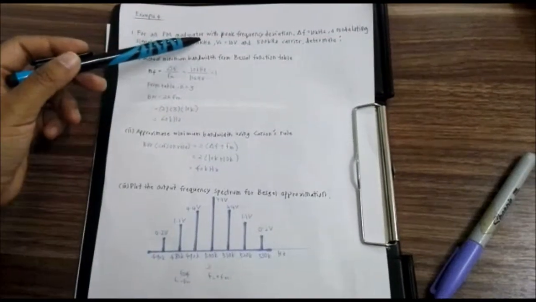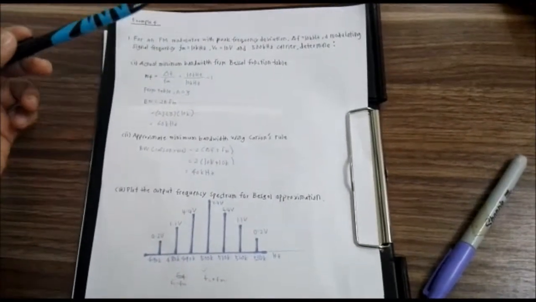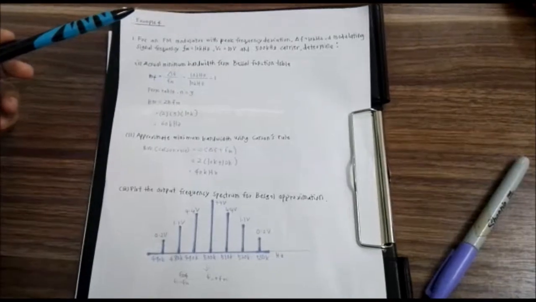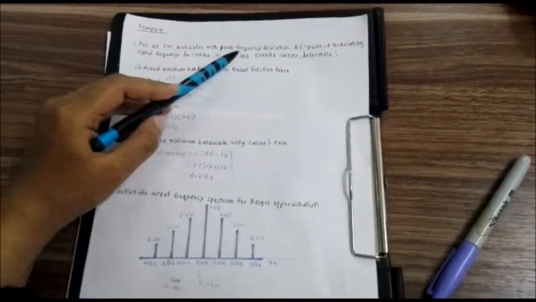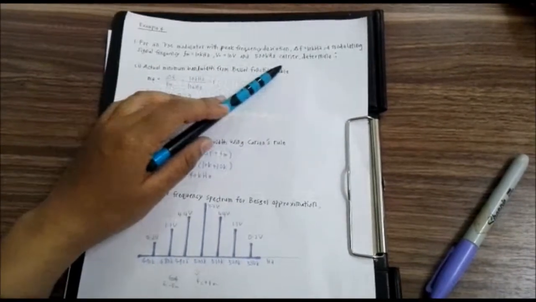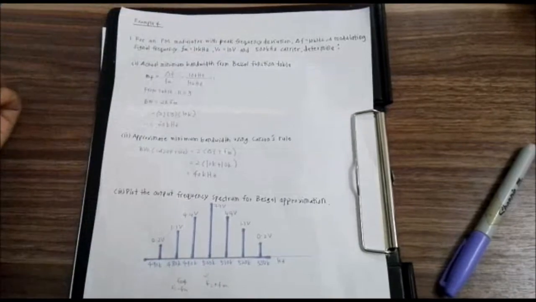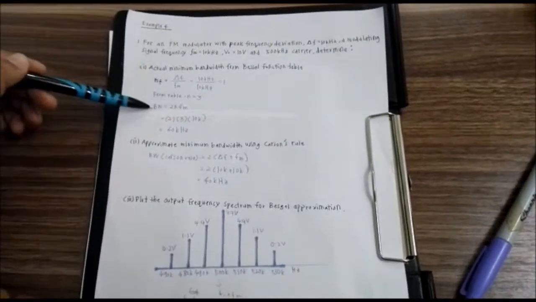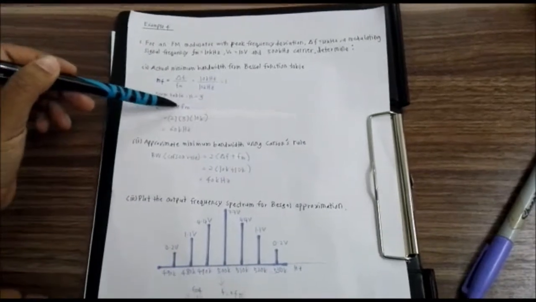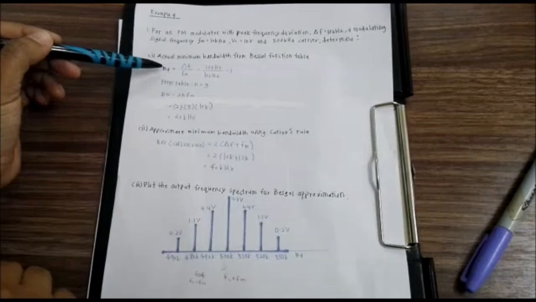For an FM modulator with peak frequency deviation Δf equals 10 kHz and modulating signal frequency Fm equals 10 kHz, Vc equals 10 and 500 kHz of carrier. Determine: 1. Actual minimum bandwidth from the Bessel function table. So to find the actual minimum bandwidth, we will use this equation, the bandwidth equal to 2nFm. To get n, we find it from the table.